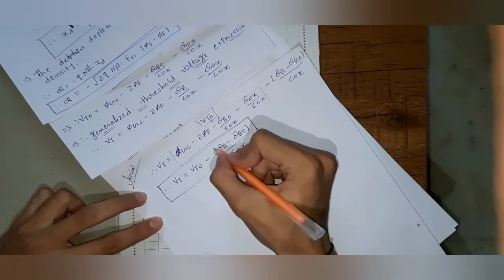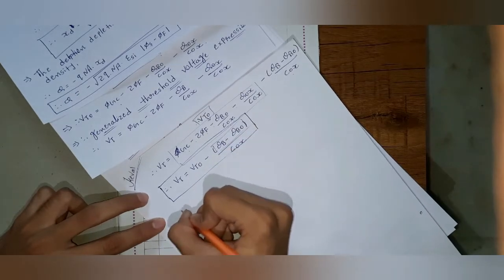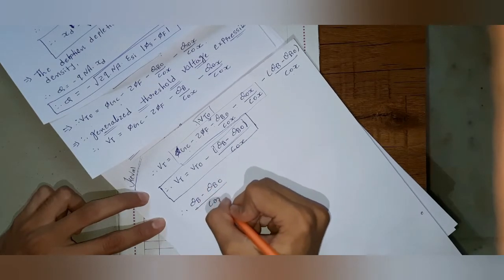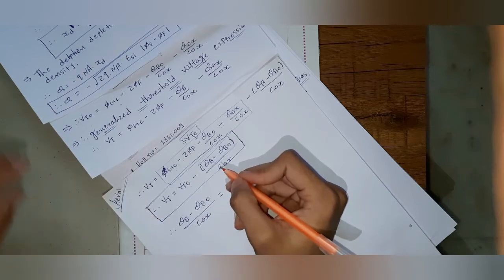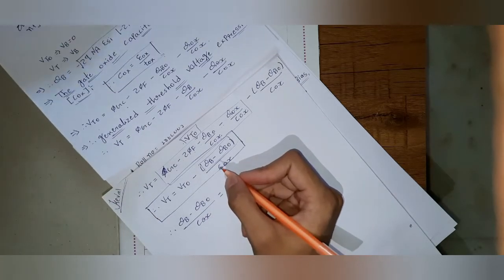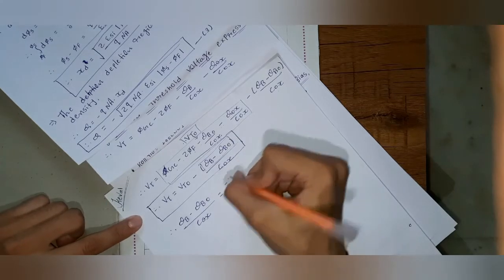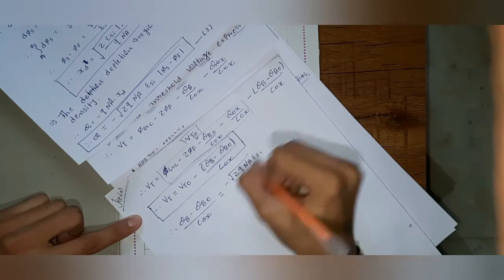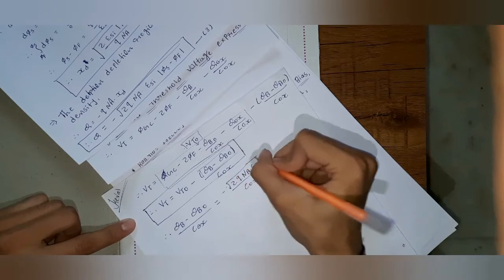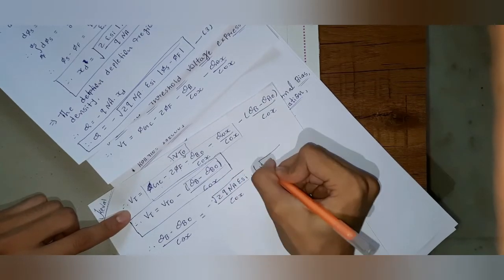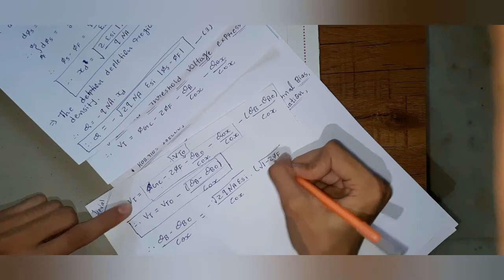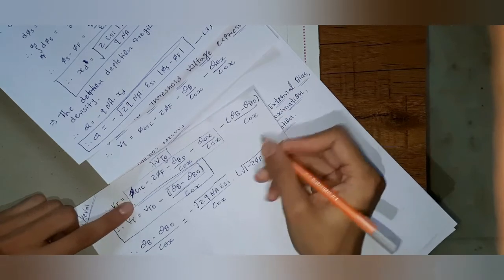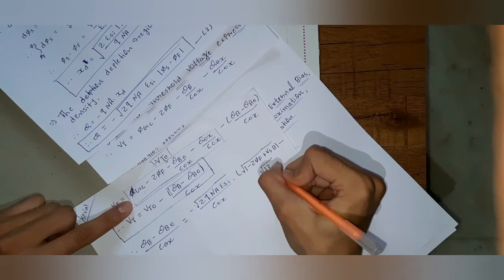After that, (QB minus QB0) divided by COX equals minus under root 2q Na epsilon Si divided by COX times (under root of mod minus 2 phi f plus VSB, minus under root of mod 2 phi f).